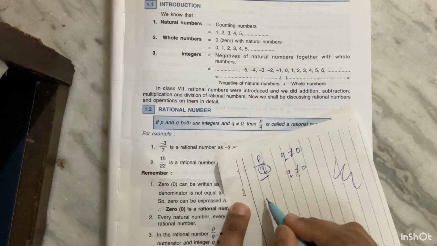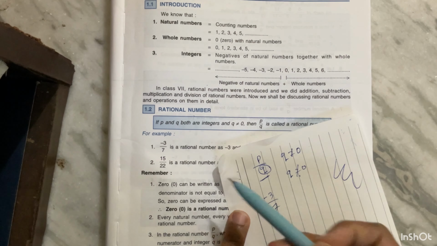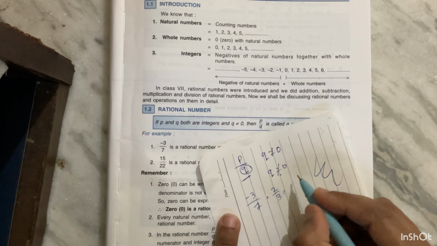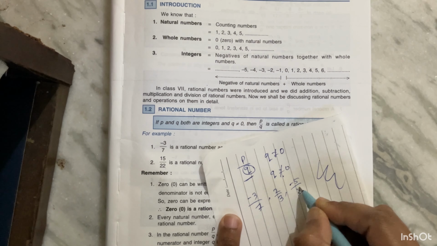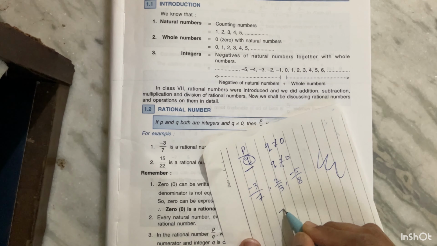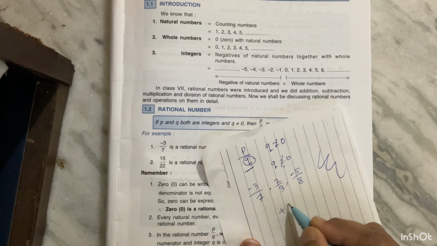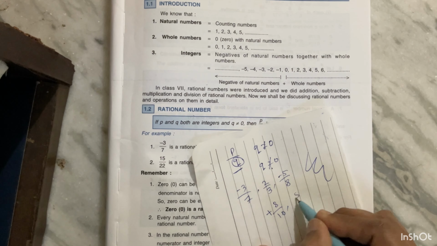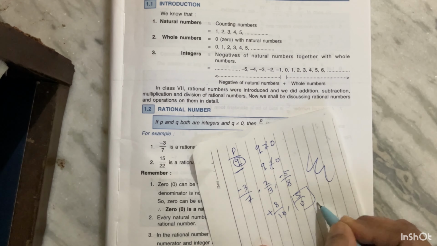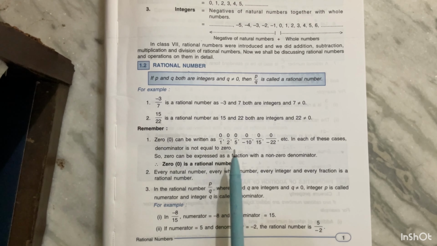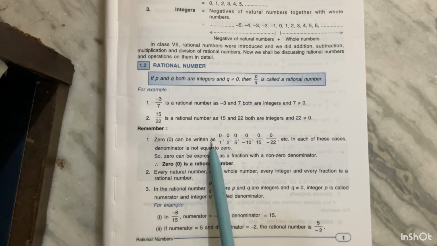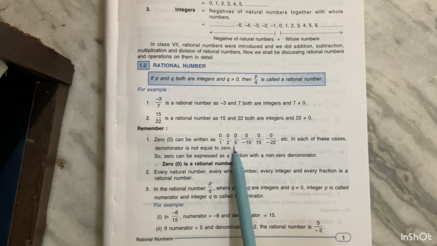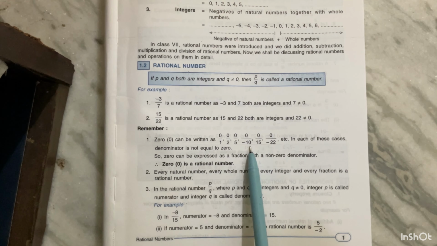For example, I can take minus 3 by 7, which has been given in the textbook. Similarly, I can take 2 by 3, minus 5 by 8, or plus 8 by 10. But it is not possible to write a fraction with 0 in the denominator, so that is not a rational number. Remember some points here: 0 can be written in the numerator, but we never write it in the denominator. If you write it in the denominator, that is not a rational number.